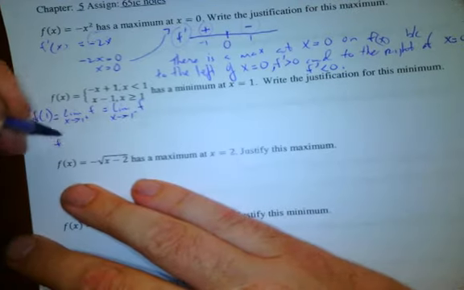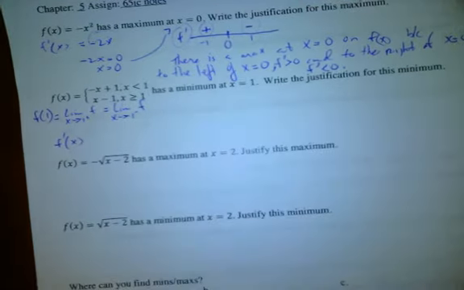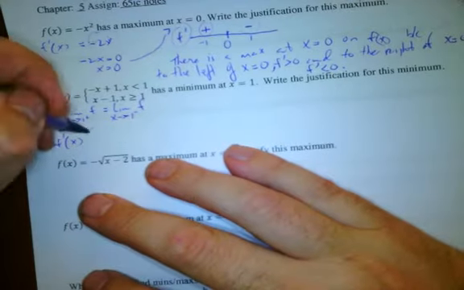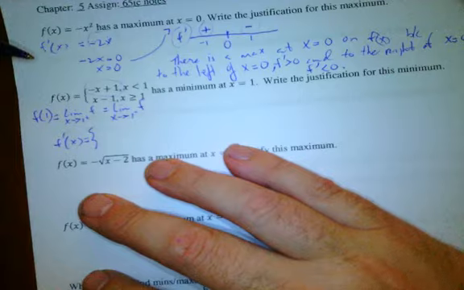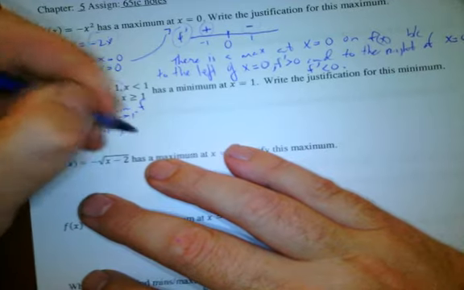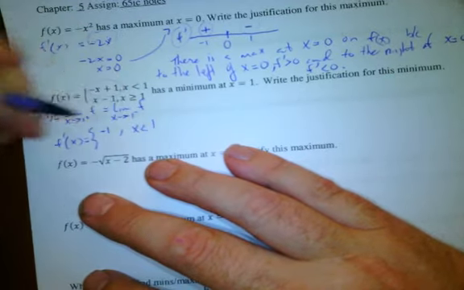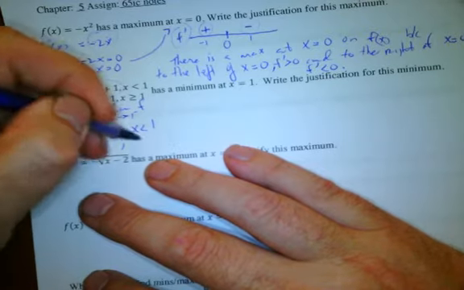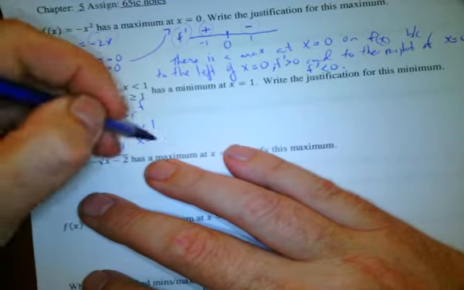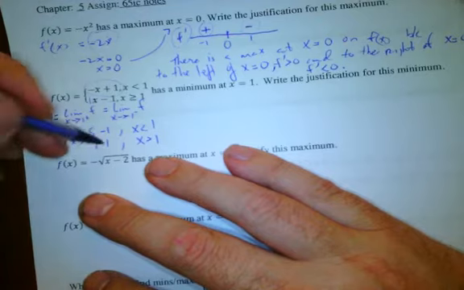Well, the equation for f prime of x is also a piecewise function. The derivative of this piece is negative 1 for x values less than 1. And the derivative will be positive 1 for x values greater than 1.